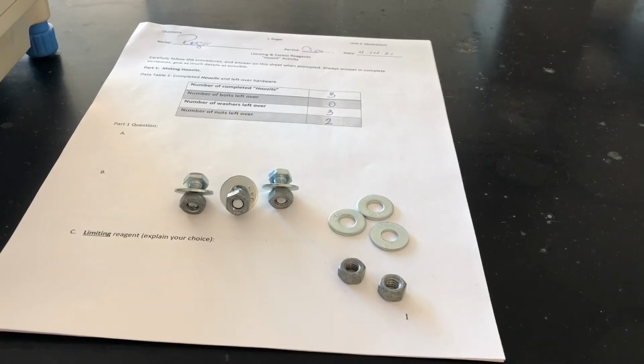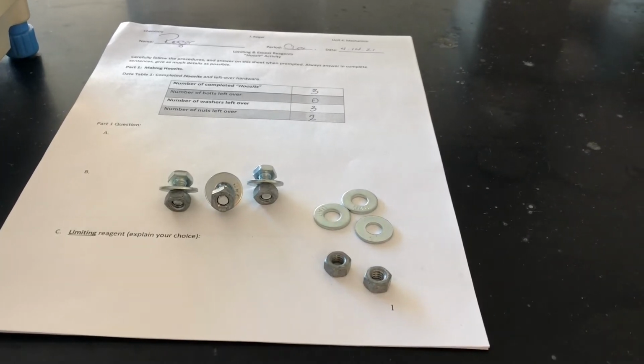In part 2, what we're going to do is try to predict how we can do this more efficiently. What we want to do here is to produce 4 Hoozits, but we don't want to have any leftovers. So we don't want to have any extra washers or extra bolts. And to do that, we can only use the information that we have from part 1 to figure out how much to weigh.